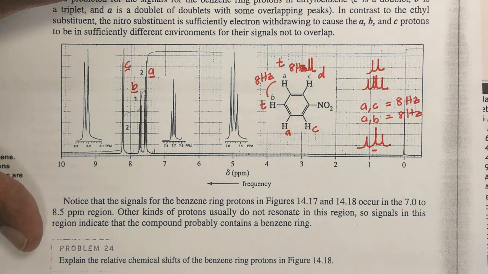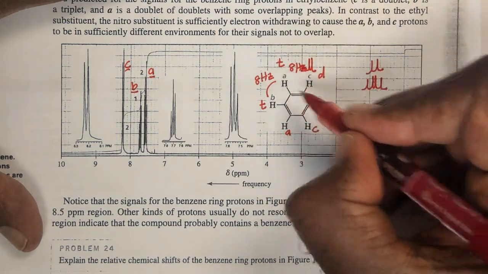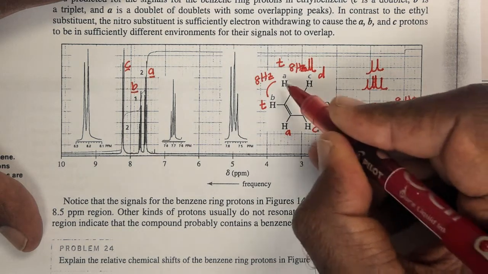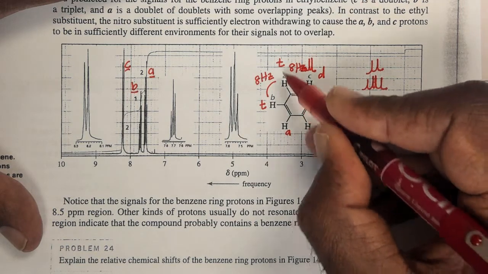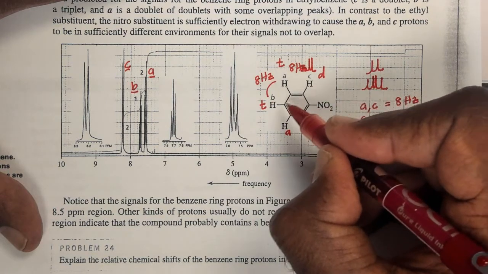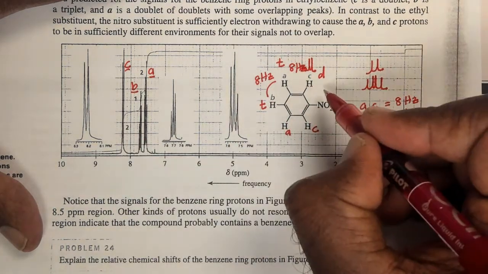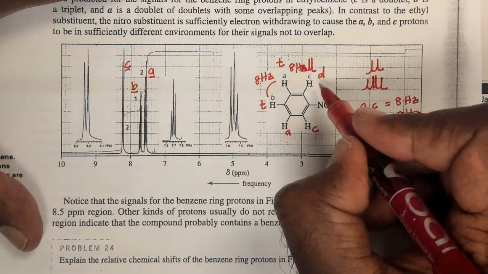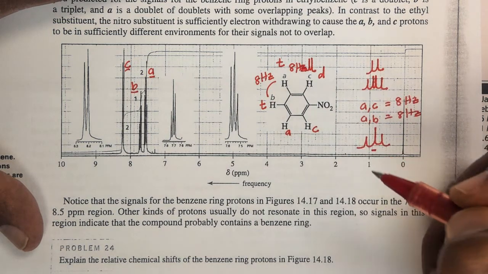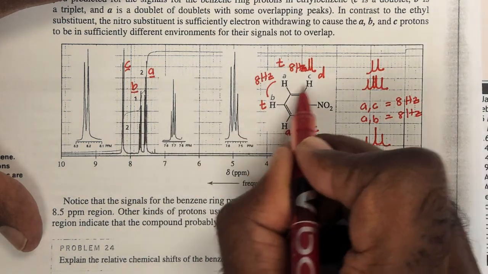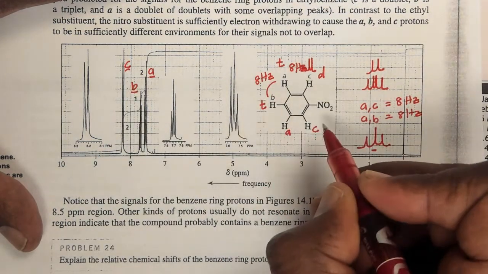Very interesting and something to note is that my most shielded resonance in this case is A. And that's when I have an electron withdrawing group here. Your most shielded resonance because of resonance effects is your meta proton. Right? So the meta proton A is more shielded, and your ortho and para protons are more deshielded. In this case, you can see that your ortho proton is much more deshielded than your para proton. Alright, so you learned something about how to differentiate between the protons on an aromatic ring here.